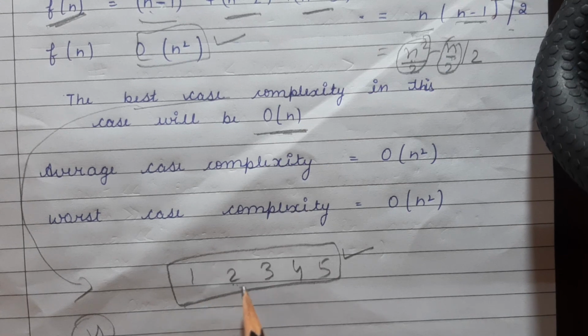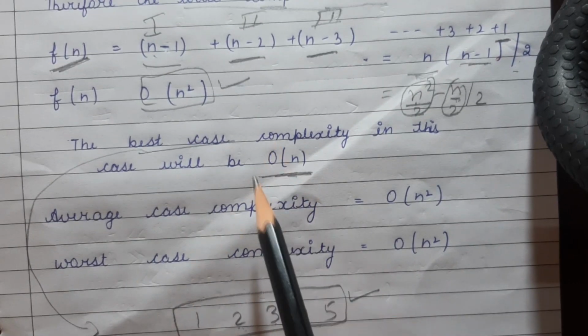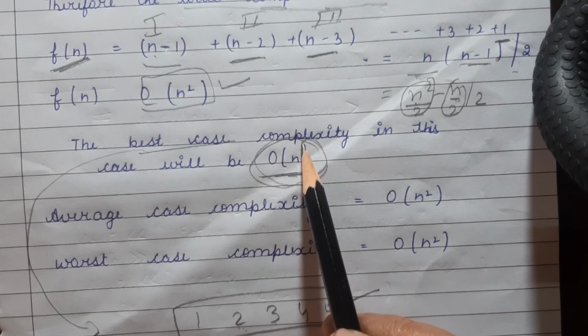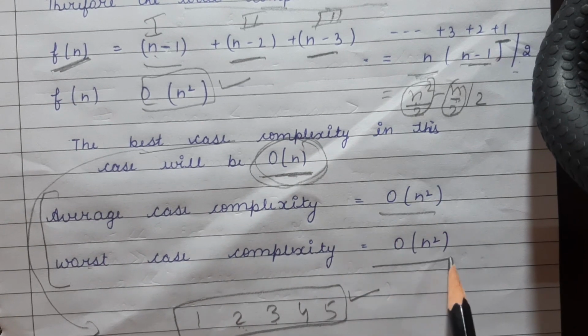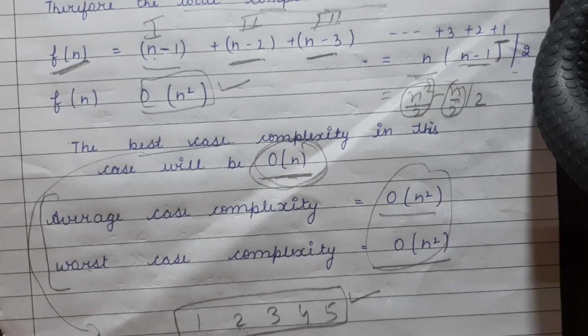When we compare the second element with the third element, again swapping is not performed, because elements are already sorted. So the inner for loop does not do any swapping, and only the outer loop is executed. That's why the best case complexity becomes big O of n, and for the average case and worst case, the complexity is big O of n square.